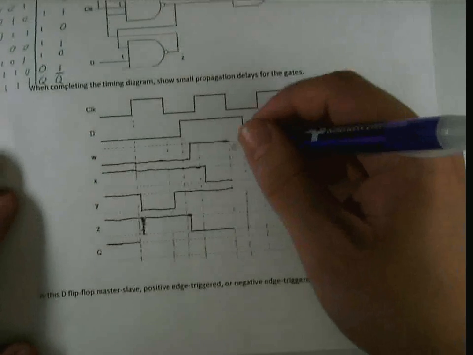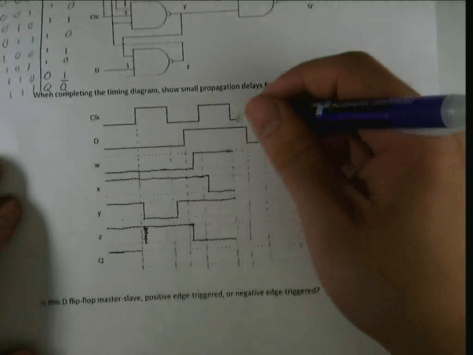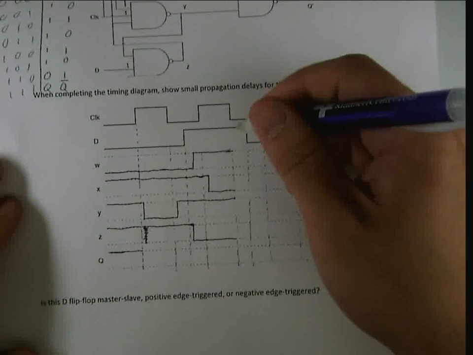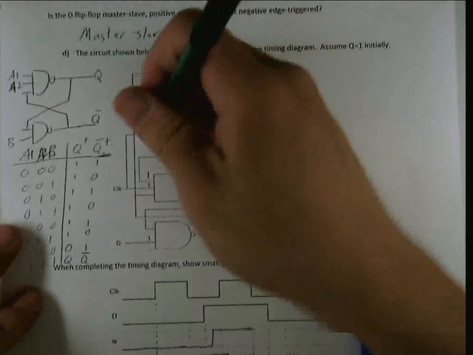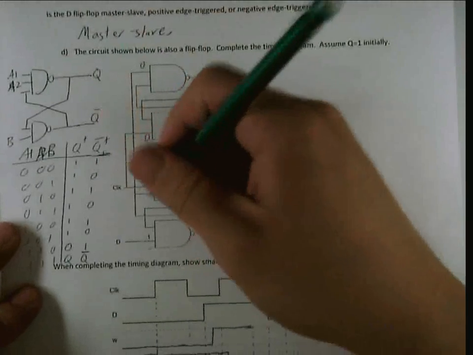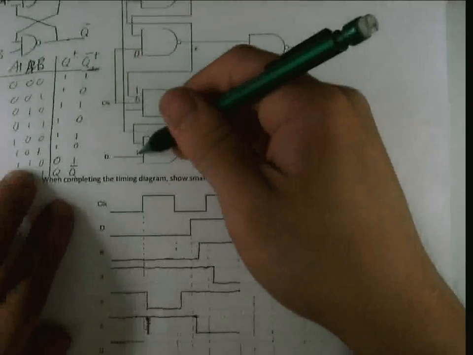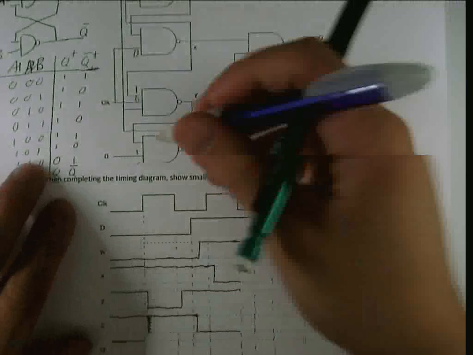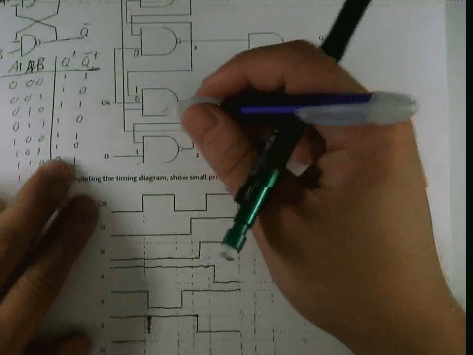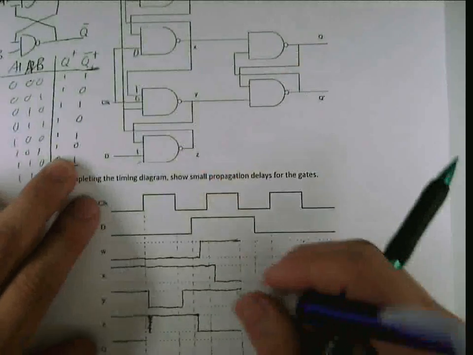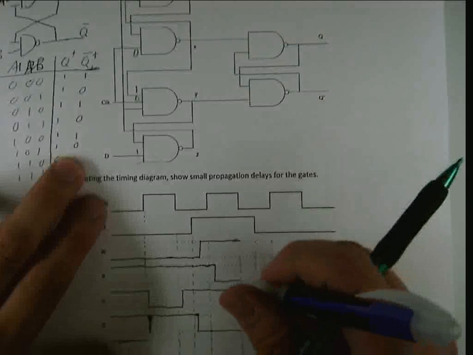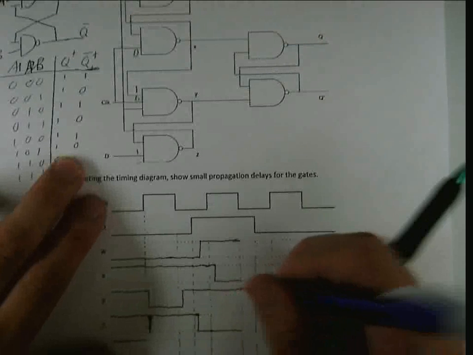And now we've got clock is 0, D is 1, so we're going to change clock to 0. D is going to stay 1. So now we've got this 1, 0, 1 input again, which gets us the set. So Y is going to stay 1, and Z is going to stay 0 for now, no matter what.